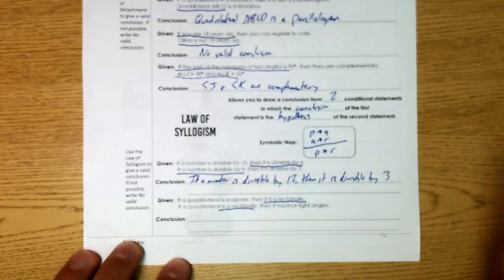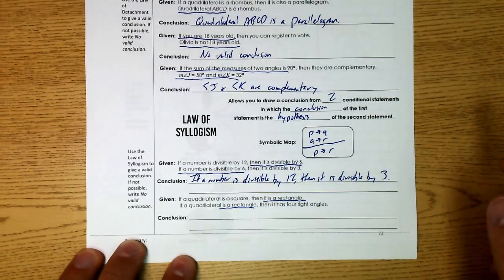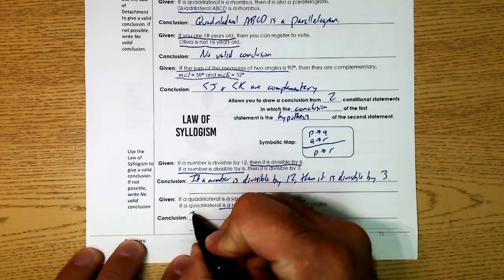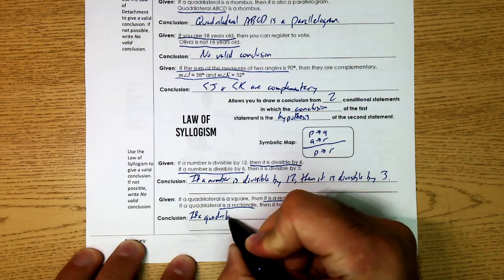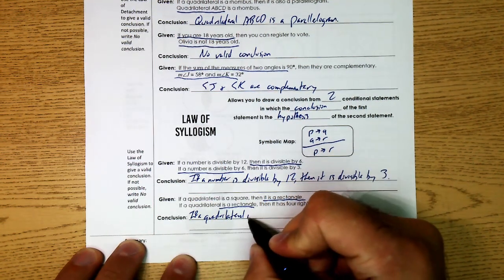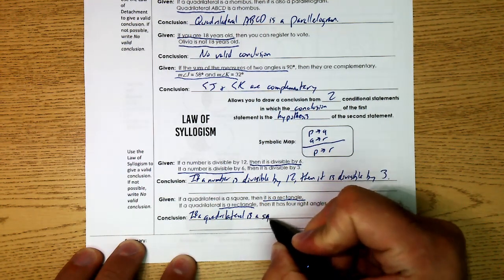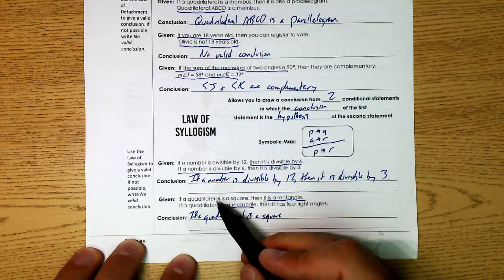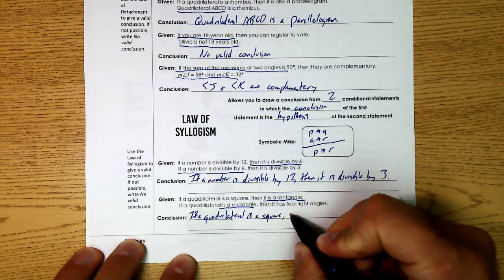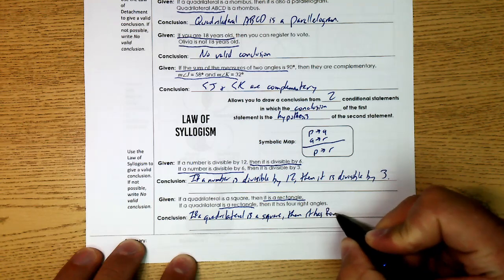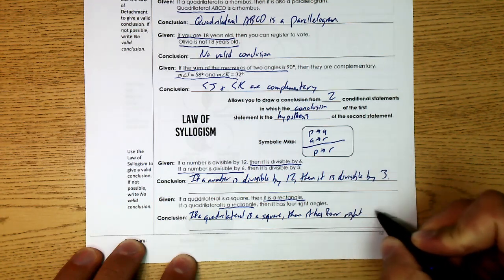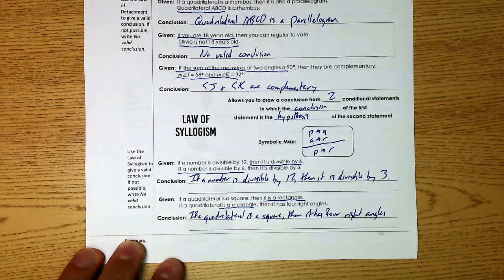So we're able to say if a quadrilateral is a square, hypothesis of the first, then it has 4 right angles.